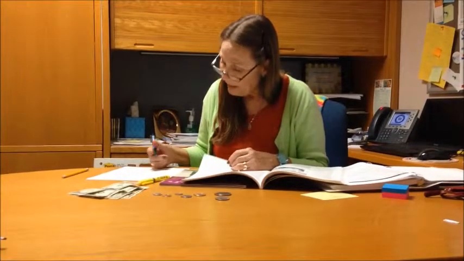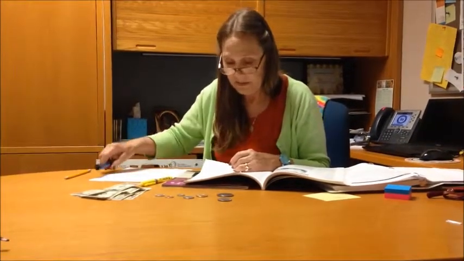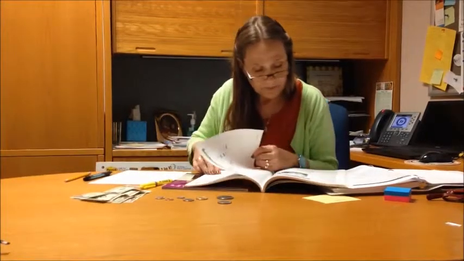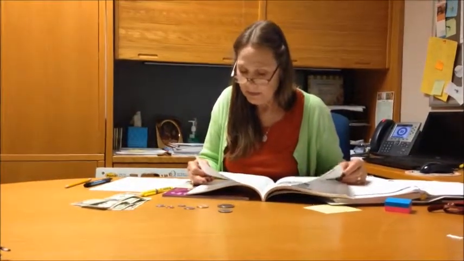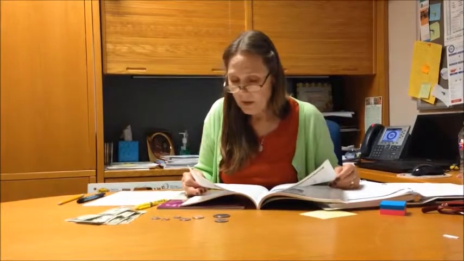Now I'm thinking about activities that I want to do with this unit. So I know that I need to plan a couple of things to get my students up and out of their seat. And I also really feel like this money vocabulary is important.